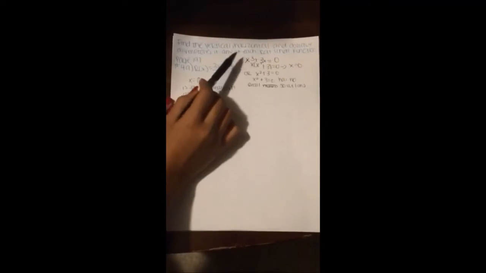Okay, so does it have an oblique asymptote, if any, of each rational function?